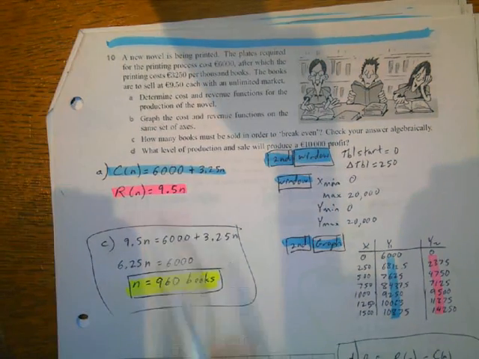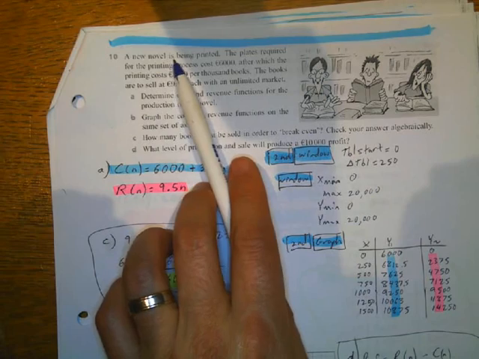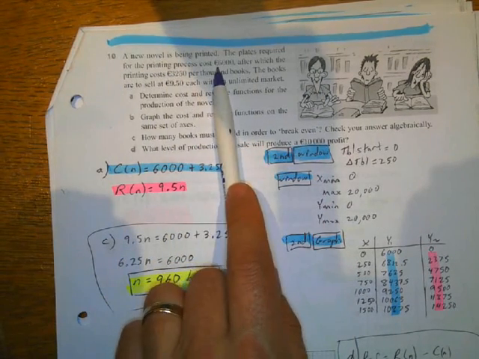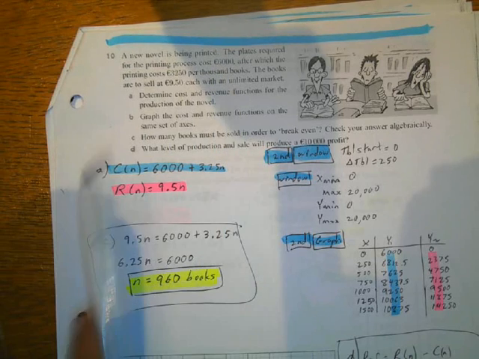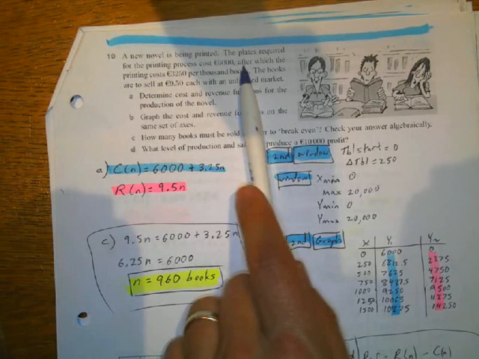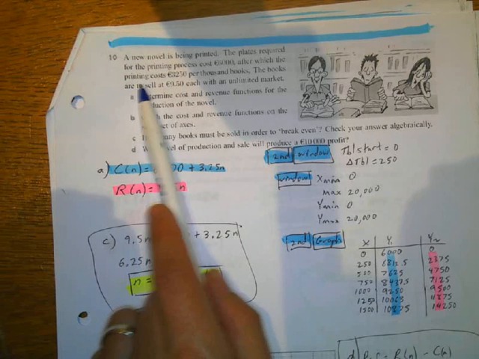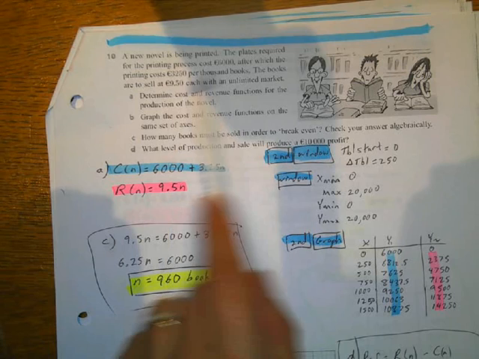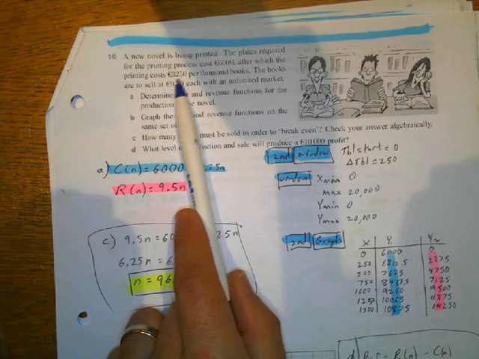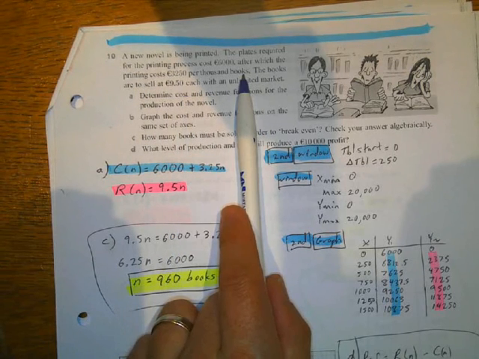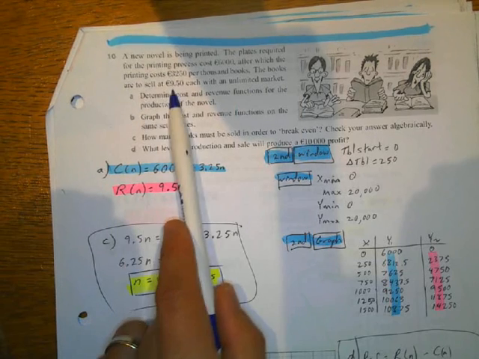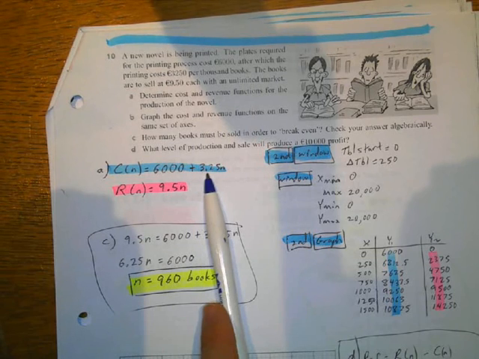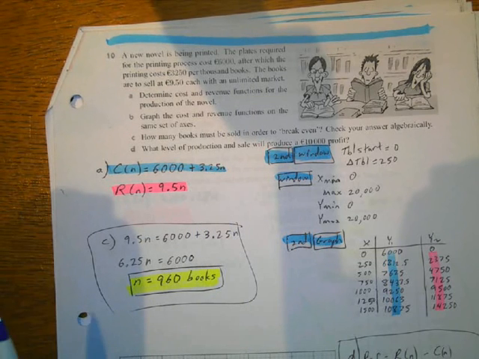Okay, a new novel is being printed. The plates require for the printing costs €6,000, and after that the printing costs this amount per 1,000 books. Okay, and it sells for this amount. So if it sells that much per 1,000 books, then it's $325 per book.